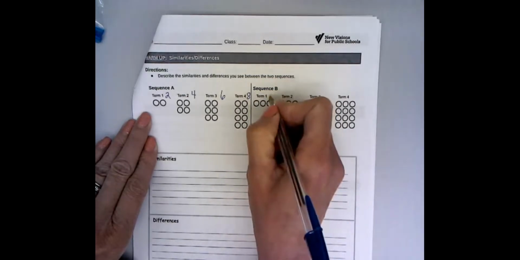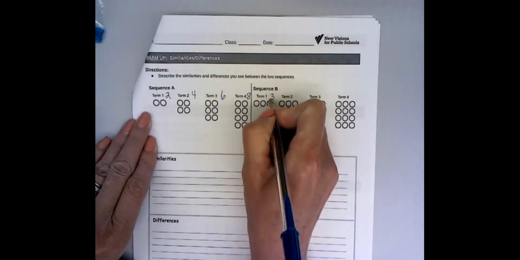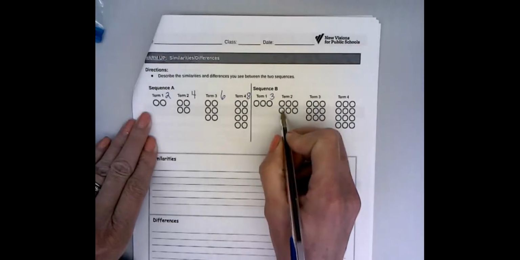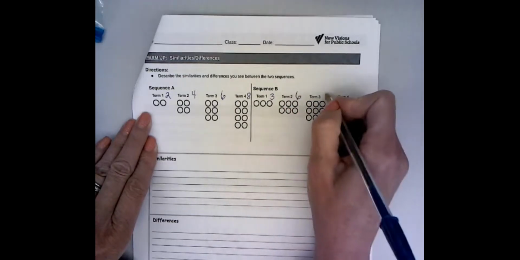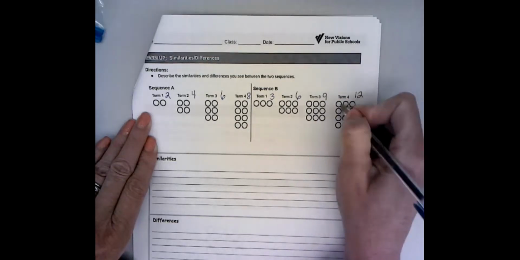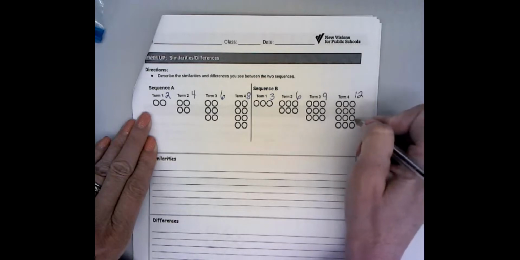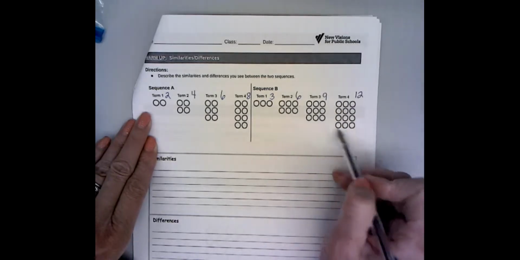We start out with 4 terms, but in the first term there are 3 circles. 1, 2, 3, 4, 5, 6 circles. This is 9 circles, and then we would have 12 circles. 1, 2, 3, 4, 5, 6, 7, 8, 9, 10, 11, 12. And you can chunk it. You can see 6 and 6.